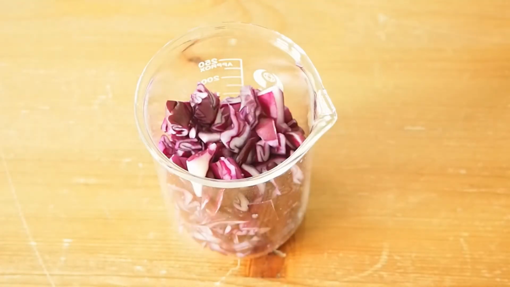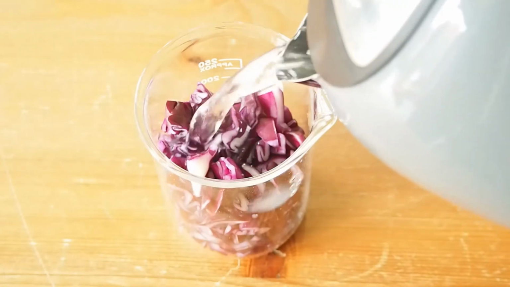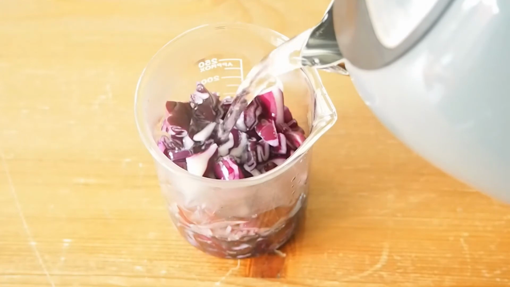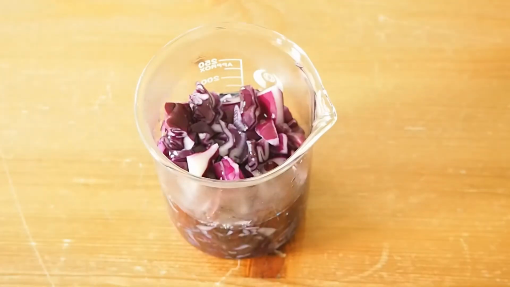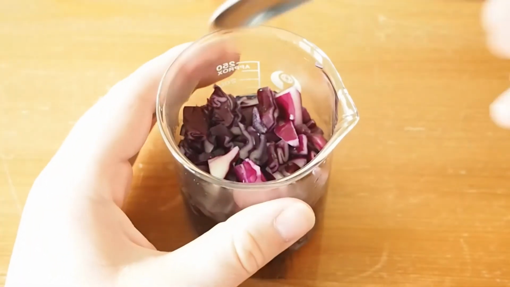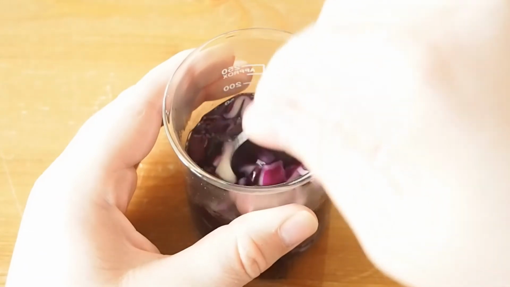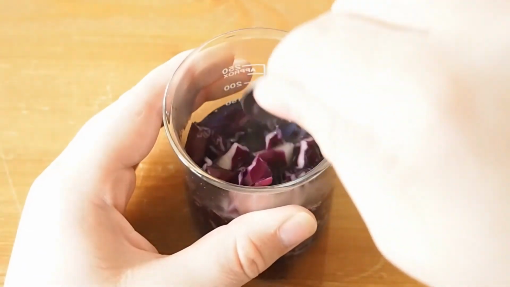And now we just add some boiling water, and I'm going to put in about 200 millilitres, maybe 200 or 300 millilitres. Then we take a spoon and we just compress it and mix it in there for a bit.